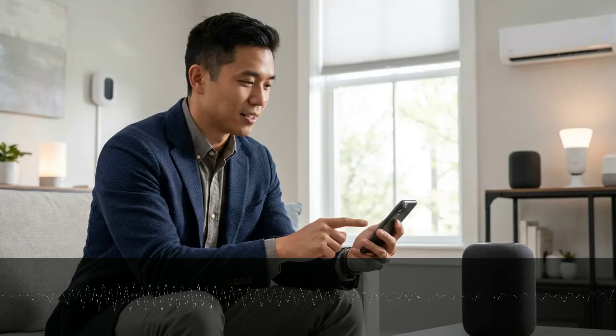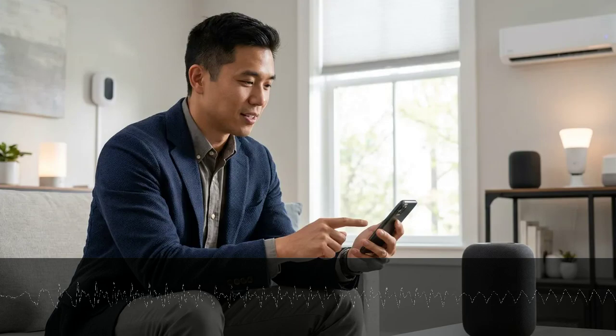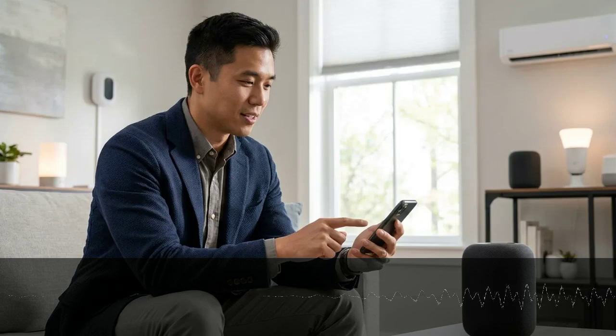Google routines skipping actions often means device names with special characters confuse the parser. Solution: rename devices to alphanumeric only names. HomeKit scenes not triggering usually means your home hub, the HomePod or Apple TV, is in standby mode. Solution: keep the home hub powered and connected 24/7.